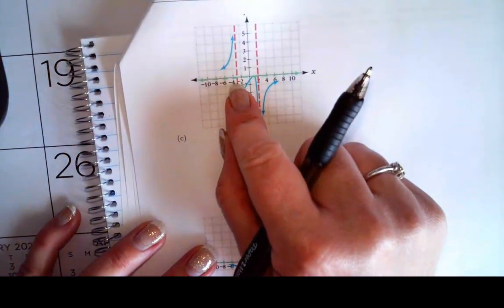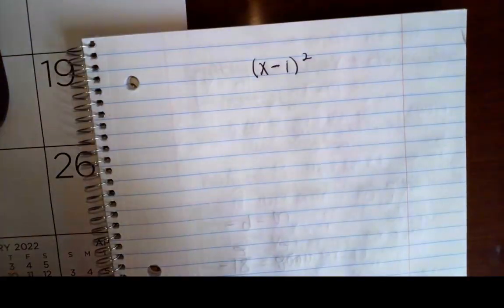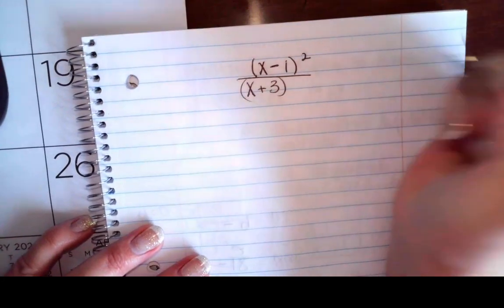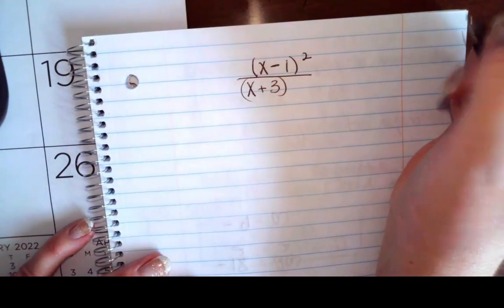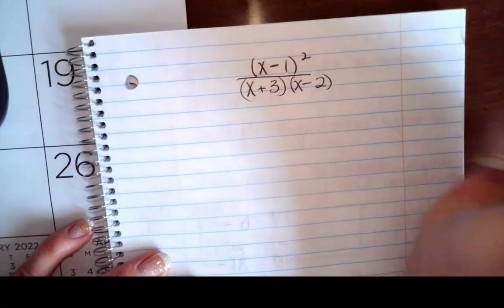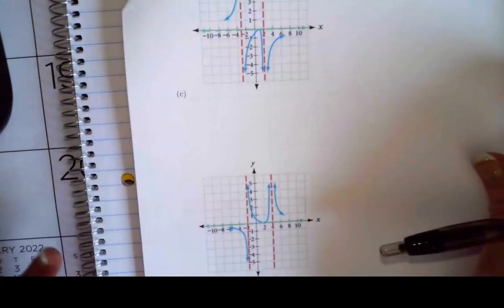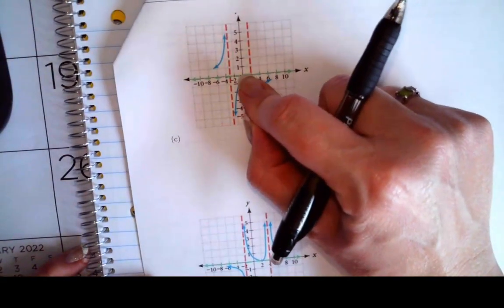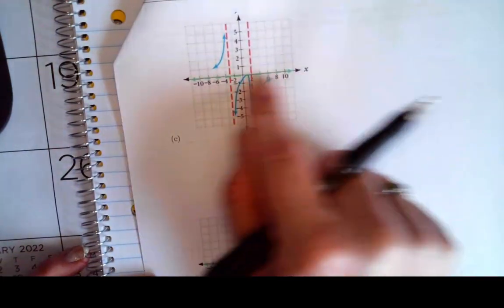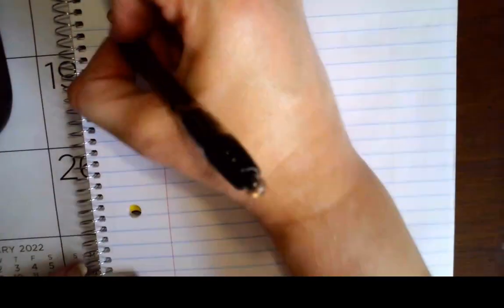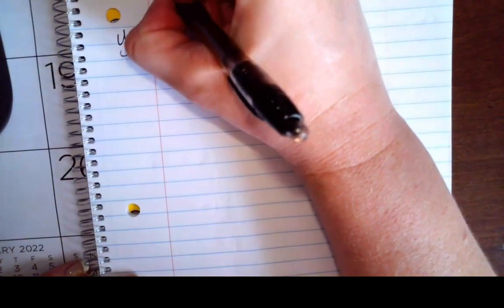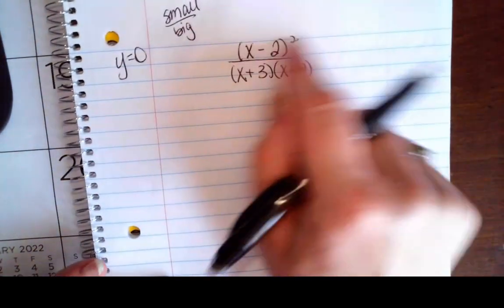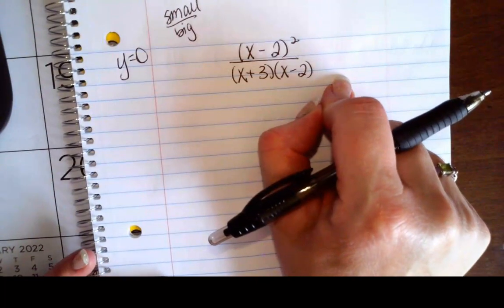I need to look at my vertical asymptotes. So I've got a vertical asymptote at negative 3 and a vertical asymptote at positive 2. If my asymptote is at x equals negative 3, its factor will be x plus 3. If my asymptote is at positive 2, its factor will be x minus 2. And now we have somewhat of an interesting development here. Because this has multiplicity of 2, and I've got a horizontal asymptote at y equals 0, that tells me this needs to be a small over a big. But what I have on top is a degree of 2, and what I've got on bottom is a degree of 2.